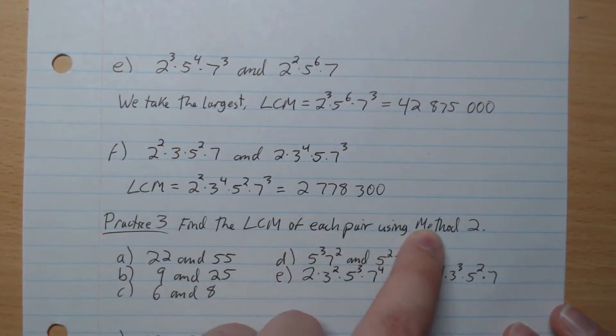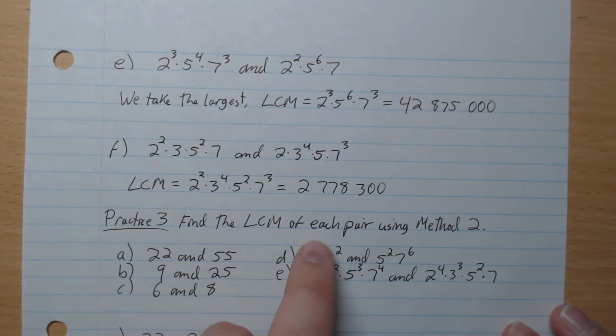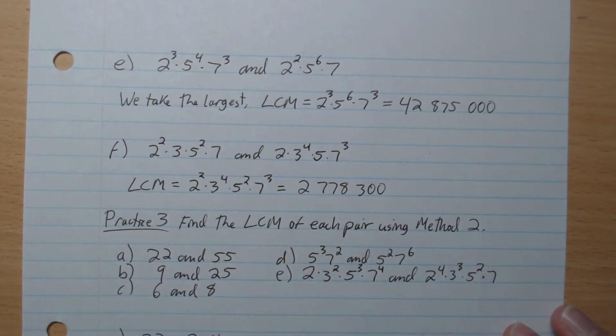And so practice number 3. Find the LCM of each pair using method 2. And so this is 5 to the 3, 7 squared. 5 squared, 7 to the 6. 2 times 3 squared times 5 cubed times 7 to the 4. 2 to the 4, 3 cubed, 5 squared, and 7. So go ahead and pause the video and find those LCMs.